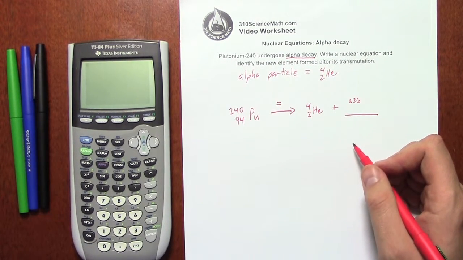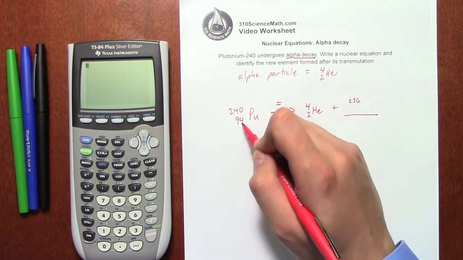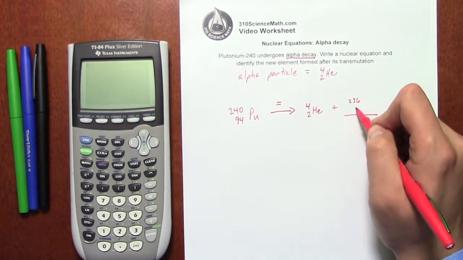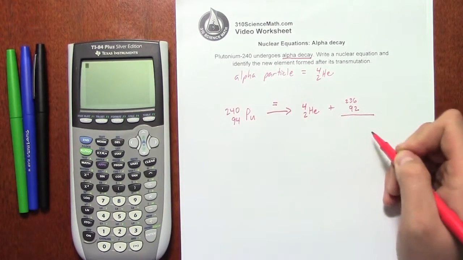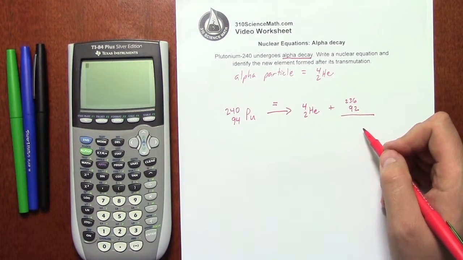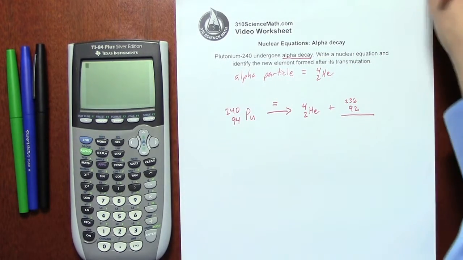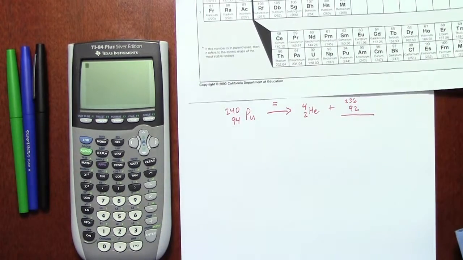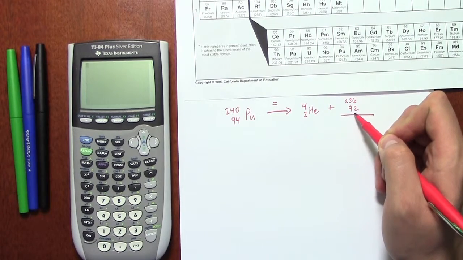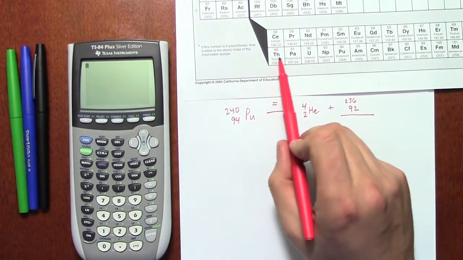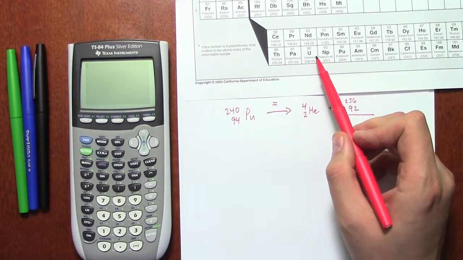You do the same thing with the bottom number. You say to yourself, what number plus 2 is equal to 94? How about 92? Does 92 plus 2 equal 94? I think so. Now, this is only one part of the problem. You got the numbers, so that's great. But now, what is the actual element? So the number down here, which is the atomic number, is the number that actually identifies the element. So you have to look through the 90s and find element number 92. And that, in this case, is uranium.